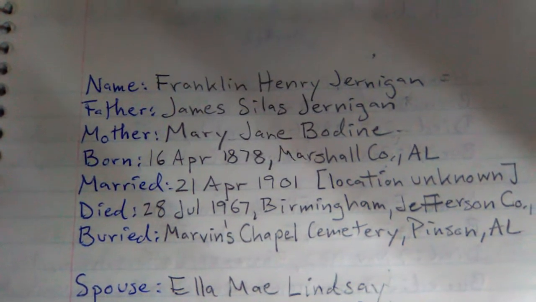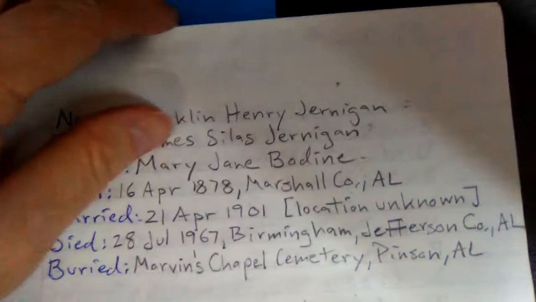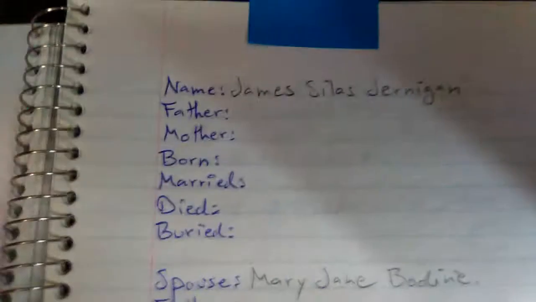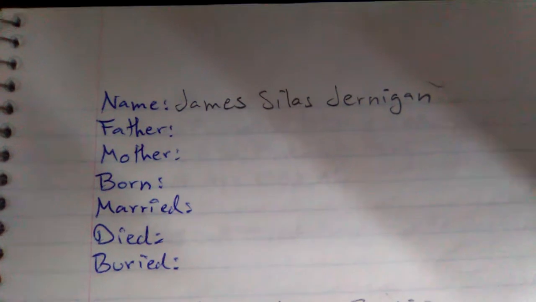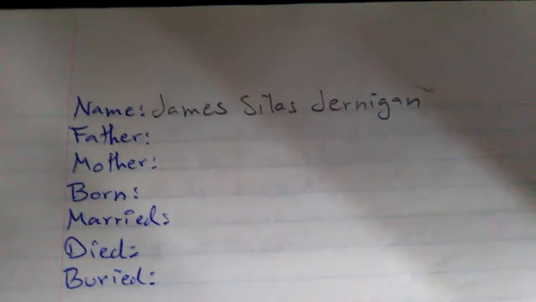Those are my great great grandparents, James Silas Jernigan and Mary Jane Bodine. And what you can do is you can now create a family group sheet for that couple. You can start with no information. You don't know anything about them, maybe. But you can put their names on there. You can put James Silas Jernigan and you can put Mary Jane Bodine.